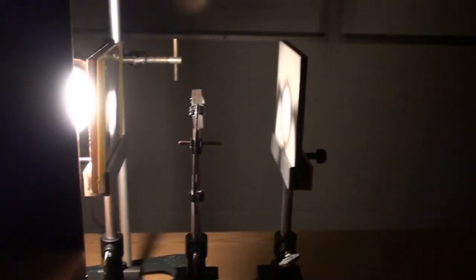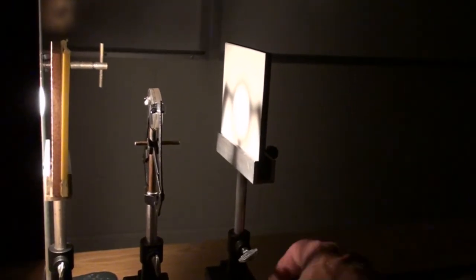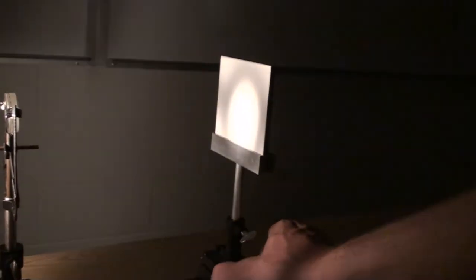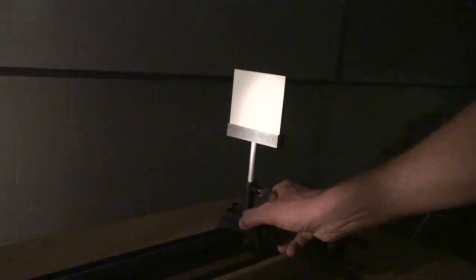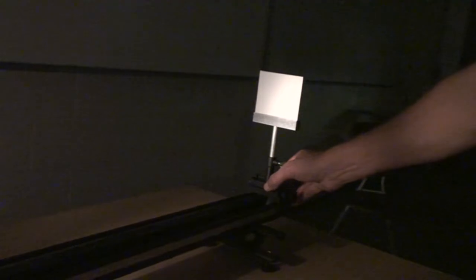Place the object near the 0 centimeter mark and the screen at 110 centimeters. Move the lens until a sharp inverted image forms. Record the object position, the lens position, and the screen position.